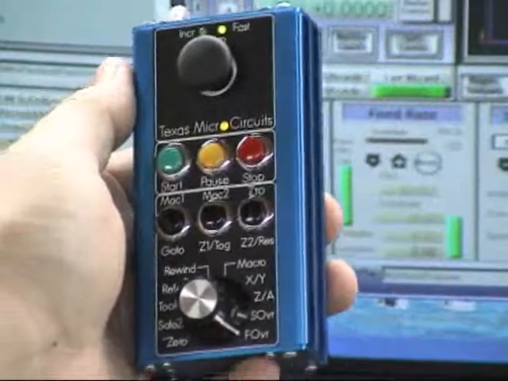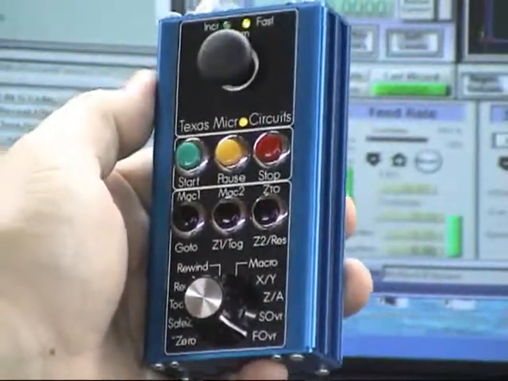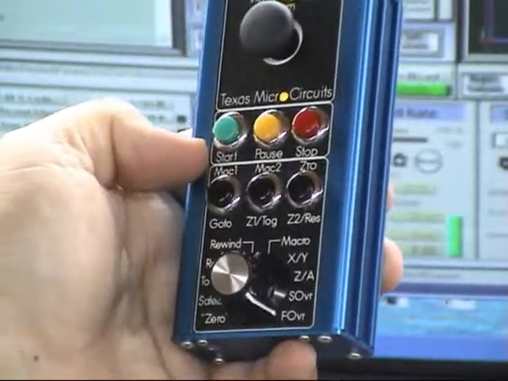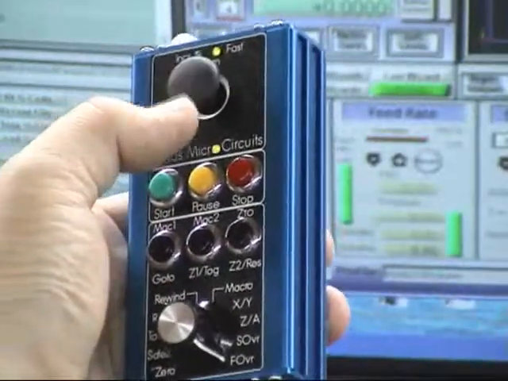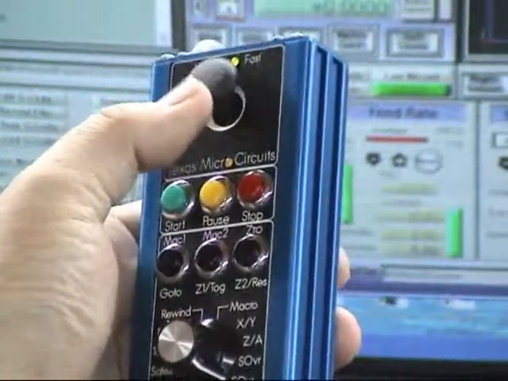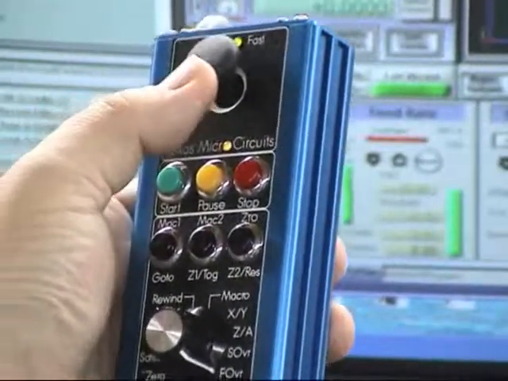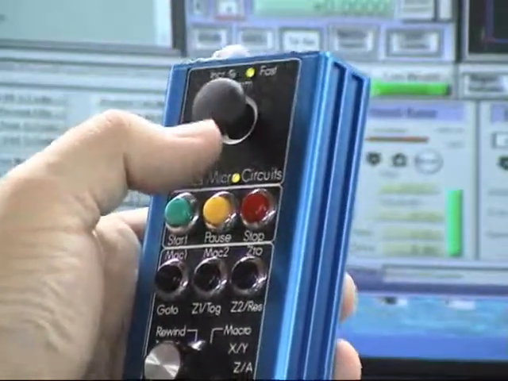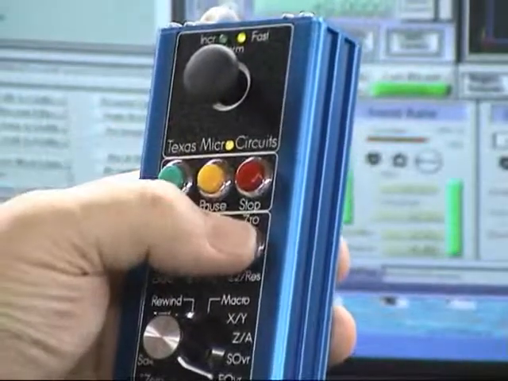Last but not least, we have our feed rate override position. Now this position also has the reset button active as well as the joystick. So we can increase our feed rate, as you see, by moving the joystick up, and do the same thing with moving the joystick down, and we can also reset it.